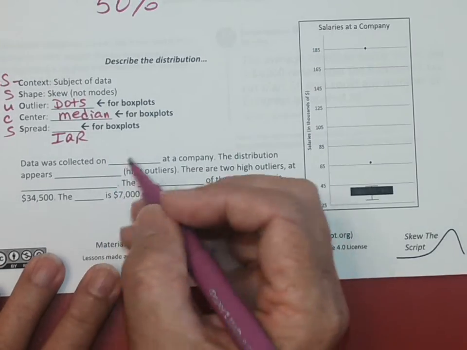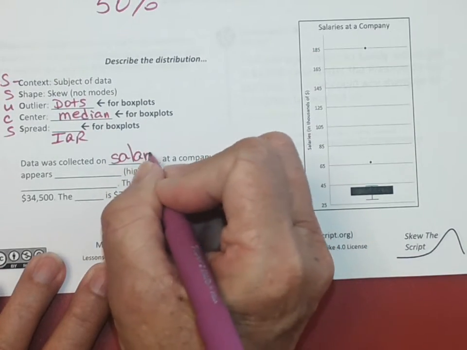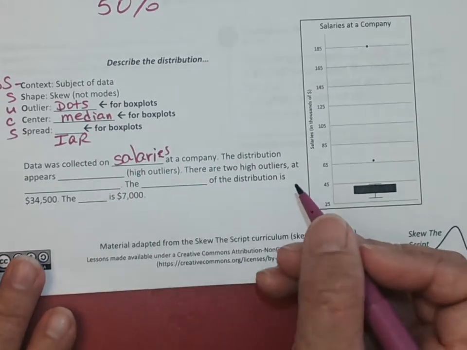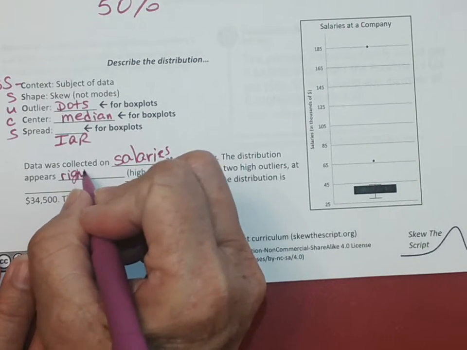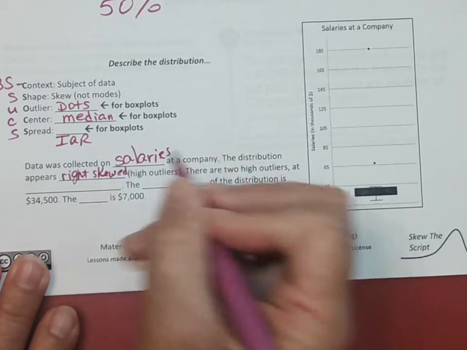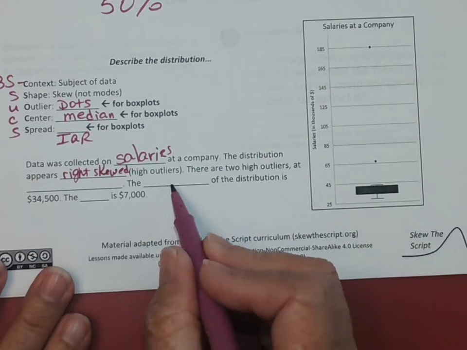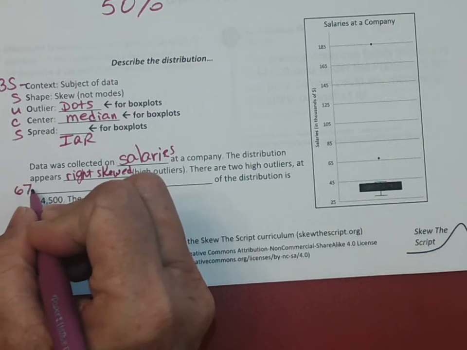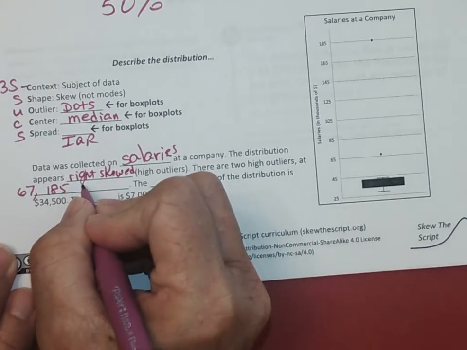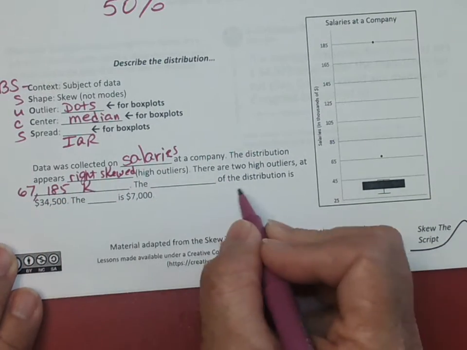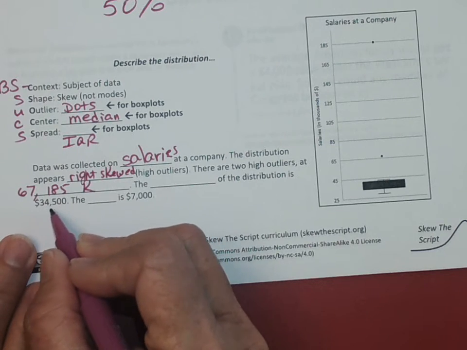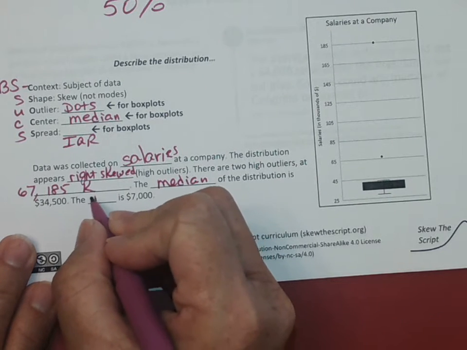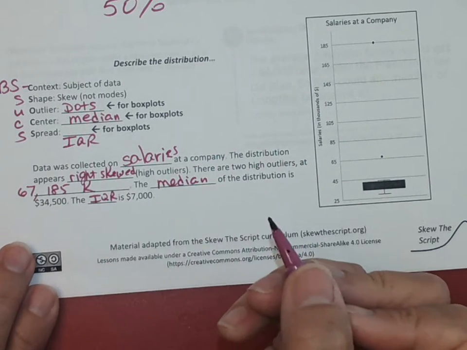Okay, so the data was collected on salaries here. So that gives me my context. I'm being specific. The distribution appears to be right skewed because it was towards the higher number. And there are two high outliers, and we want to say exactly where they are. There was one at 67 and one at 85,000. I'm just going to put a K there. The center of the distribution is 34,500, the median, that would be. And the interquartile range is 7,000.